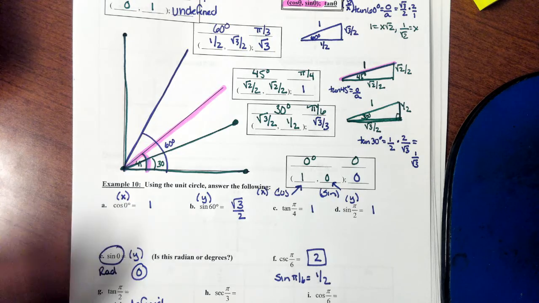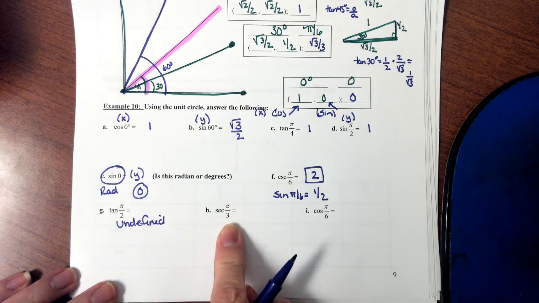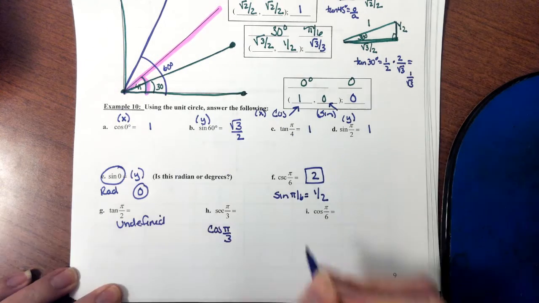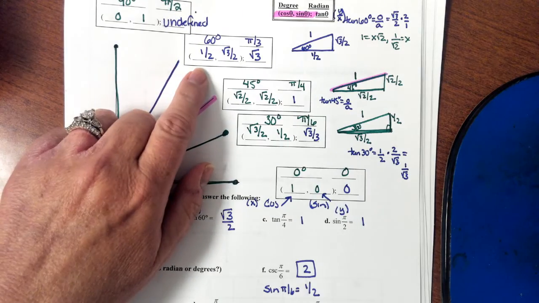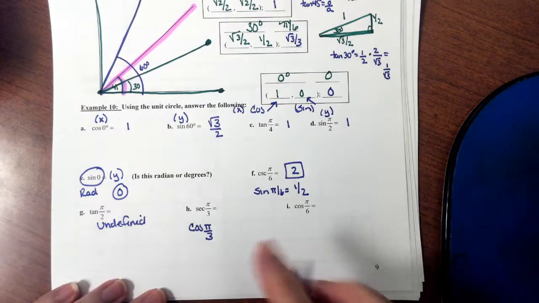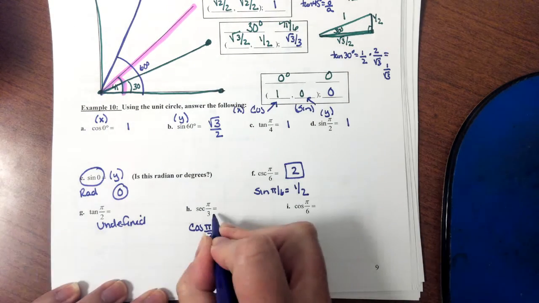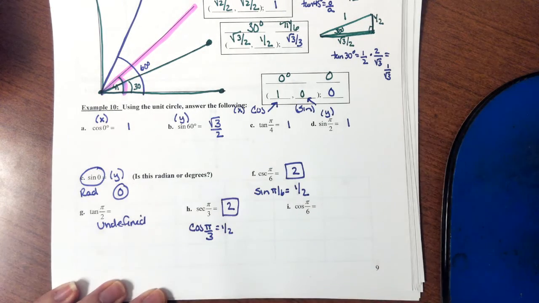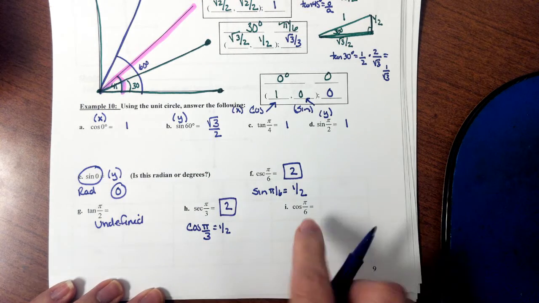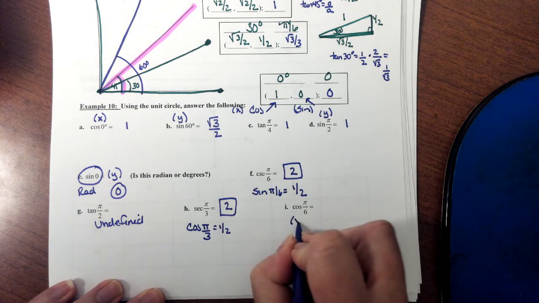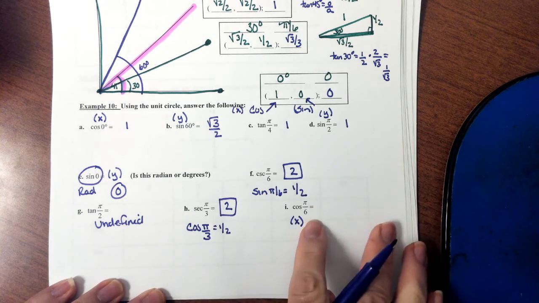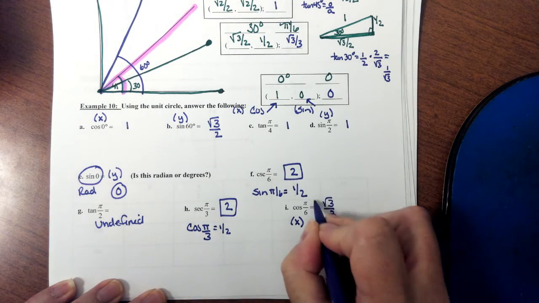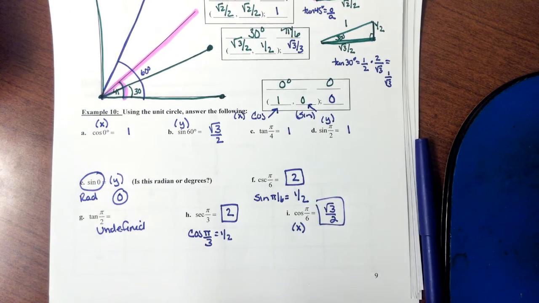The secant of pi over 3. Secant, remember, is the reciprocal of the cosine. The cosine of pi over 3, and remember cosine is your x coordinate, the cosine of pi over 3 is 1/2. So therefore the secant is going to be the reciprocal of 1/2, which is just 2 over 1, or just 2. Again, cosine of pi over 6, cosine is your x coordinate, and the x coordinate at pi over 6 is square root 3 over 2. So that is quadrant 1 of the unit circle.